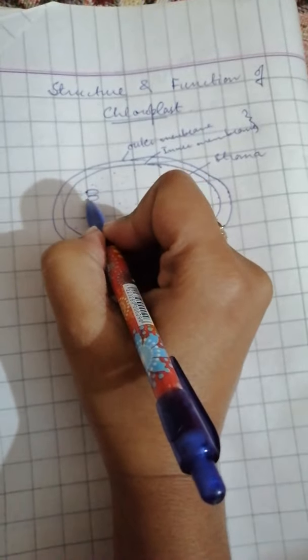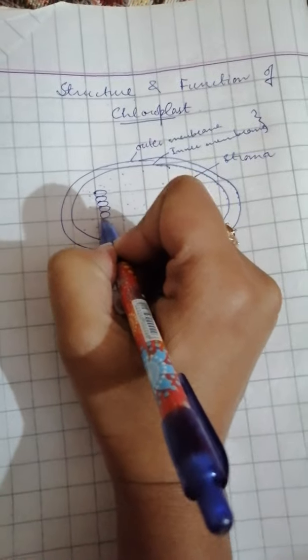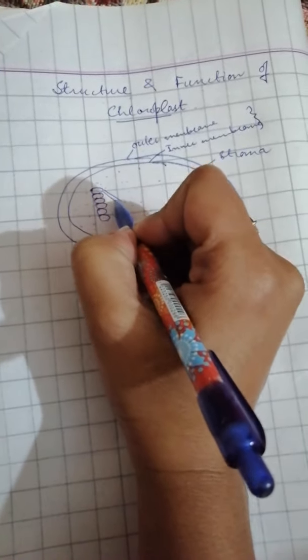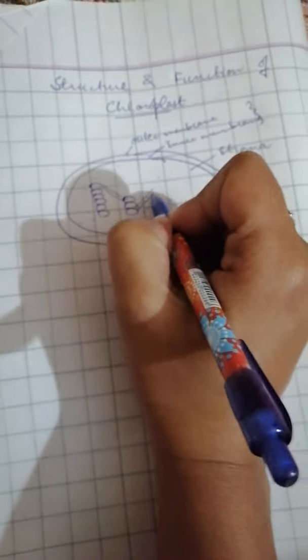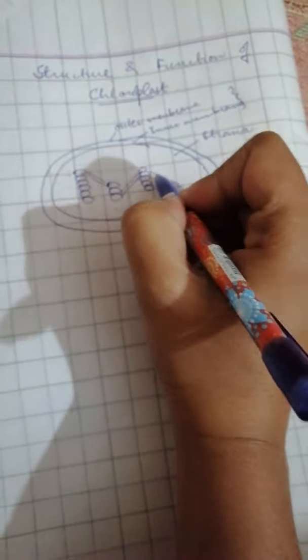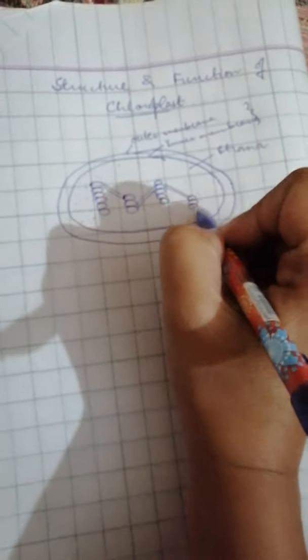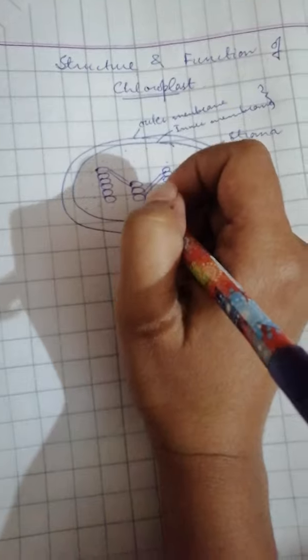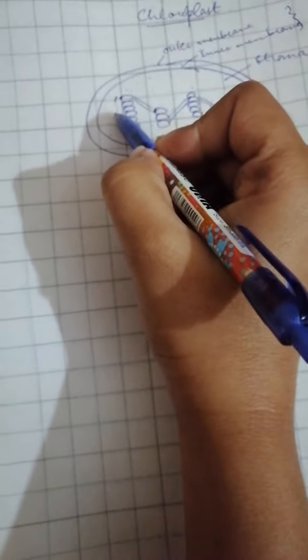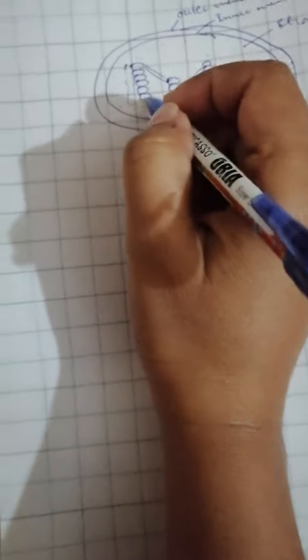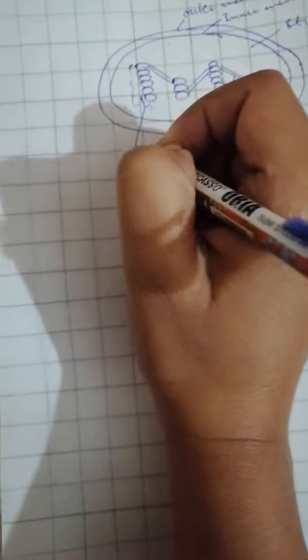Then we have the sacs that are present inside this, and they are joined together by a membrane known as the lamellae. So inside the chloroplast there is another network of membranes, and that is known as the lamella. And these sacs, like this one sac, is actually a thylakoid.